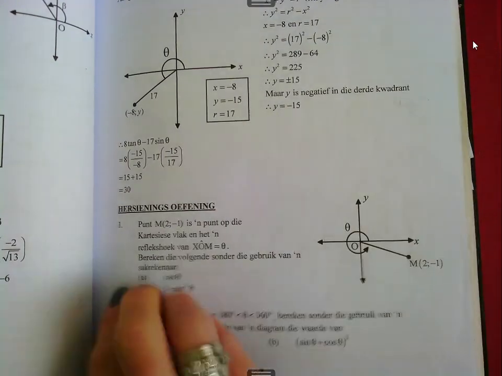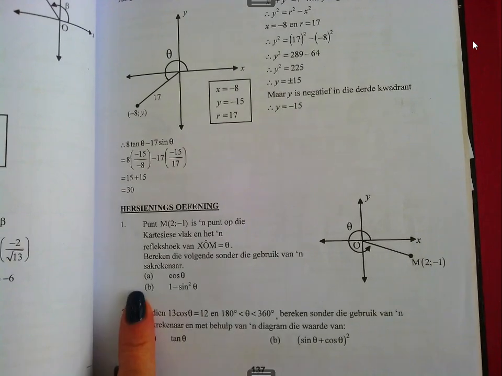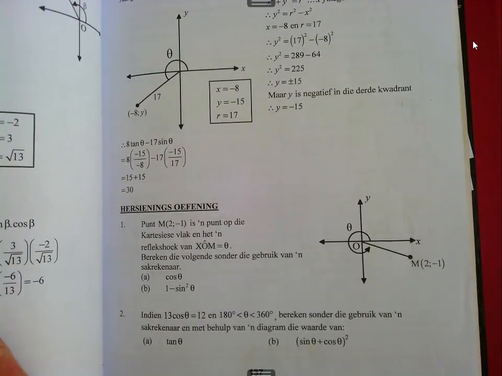Okay. So you must learn this as well. It's the first activity, a revision activity in chapter, what is it? 6.